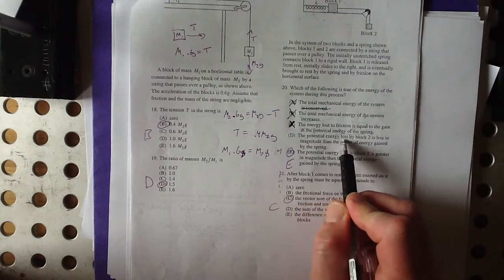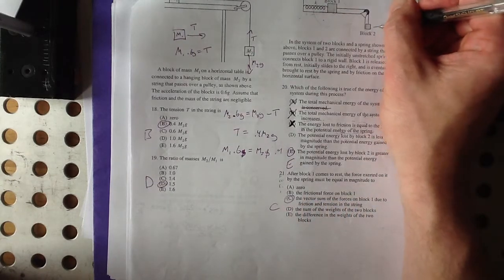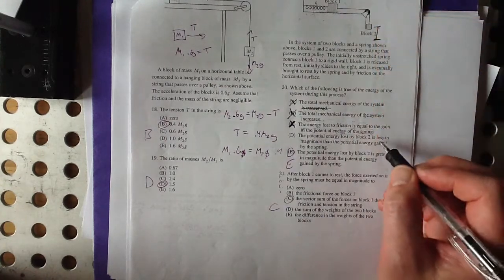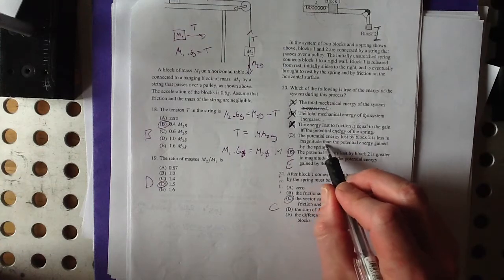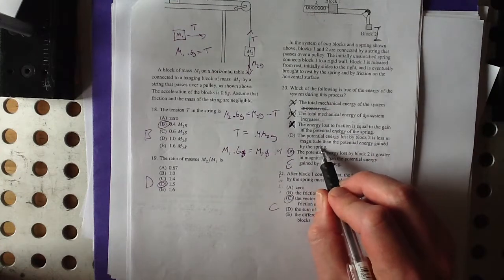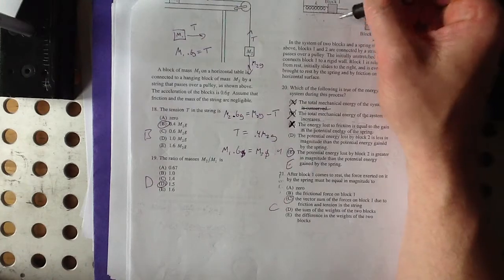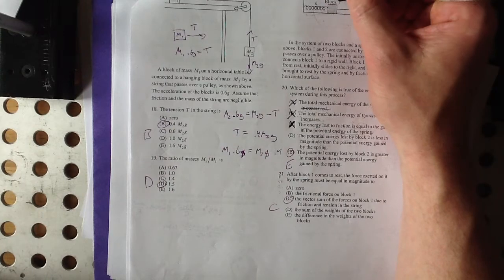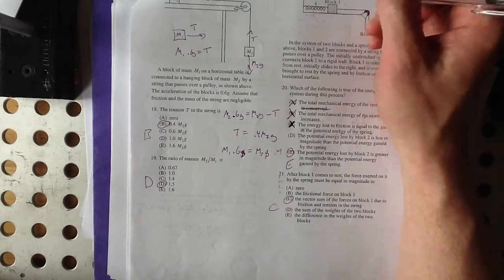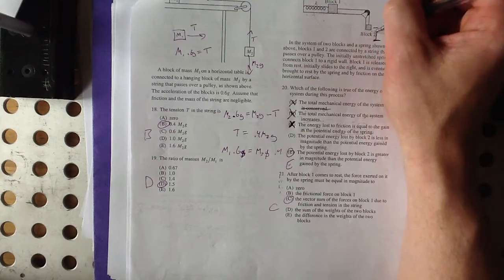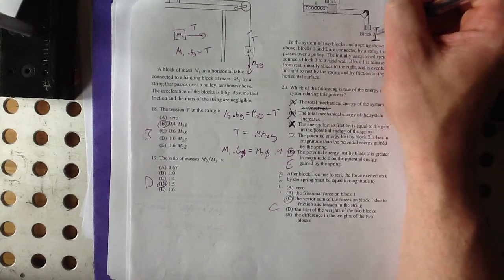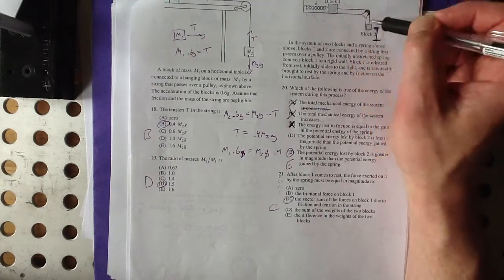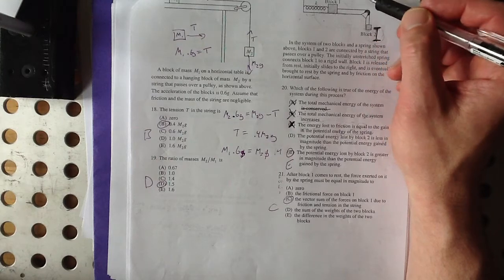Answer choice D, the potential energy lost by block 2. So this eventually drops some, right? That potential energy lost is less in magnitude than the potential energy gained by the spring. So let's think about that. The total energy of the system, up here we've got the spring and friction tapping off some of the energy. And here we have this much potential energy, right? So the total energy, including what we lost to friction, has to be conserved.